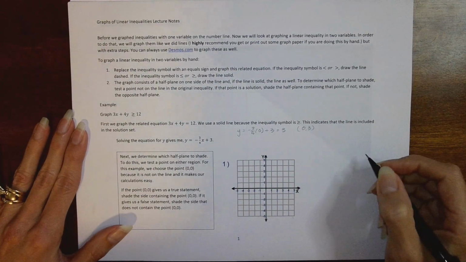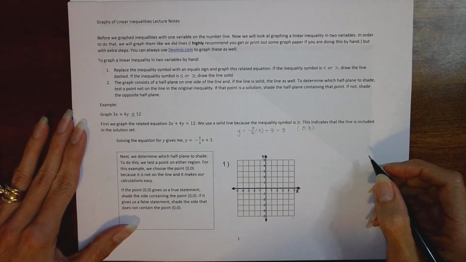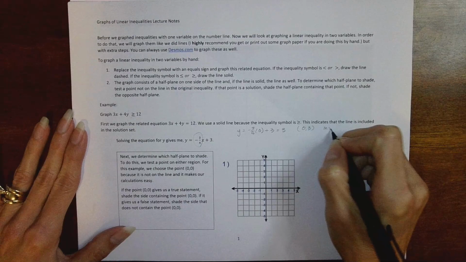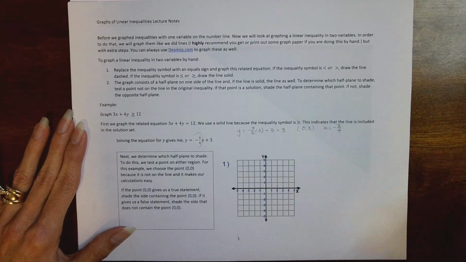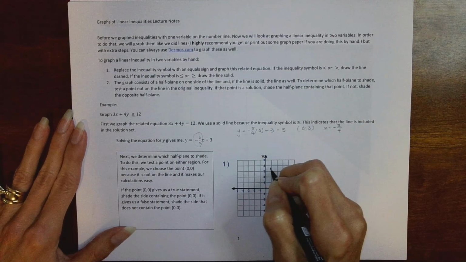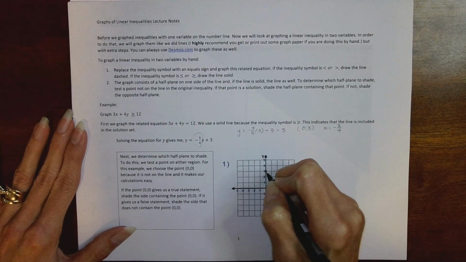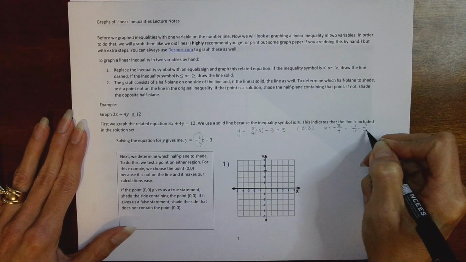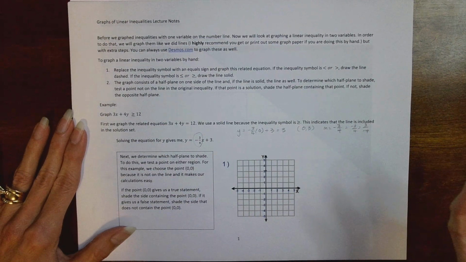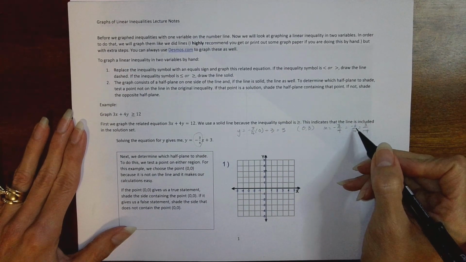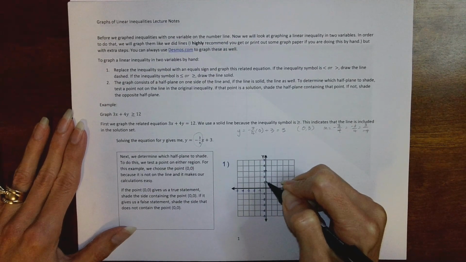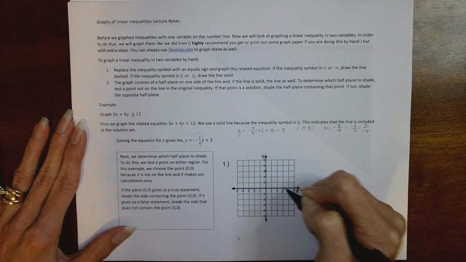And then I see that my slope is negative 3 fourths. So I'm going to start at (0, 3). And so this can be either negative 3 over 4 or 3 over negative 4. Remember, the slope gives us walking directions. So for every 3 I go down, I'm going to go right 4. So I'm going to go 1, 2, 3, and then over 1, 2, 3, 4.